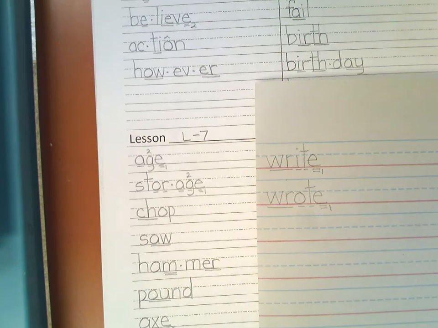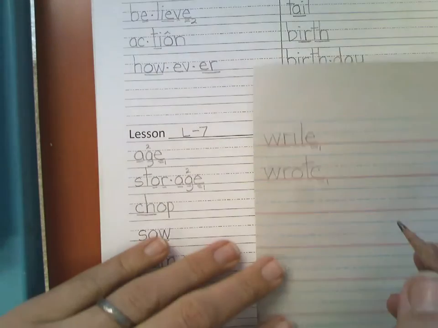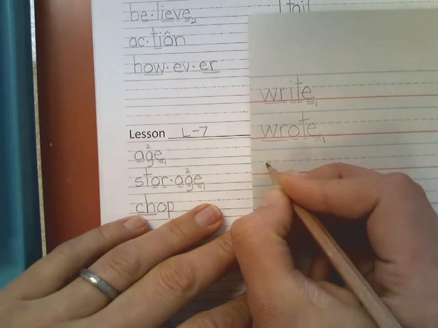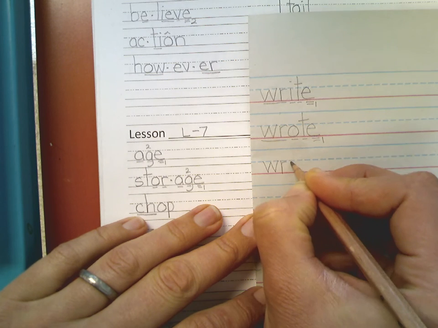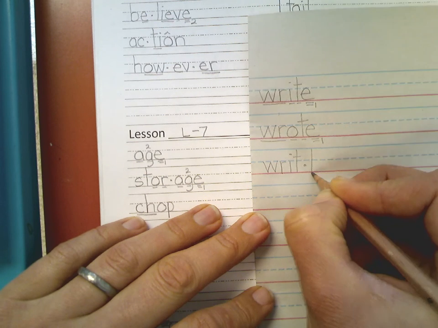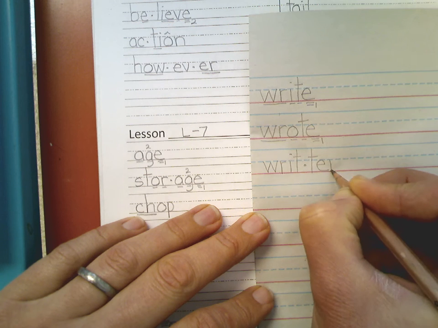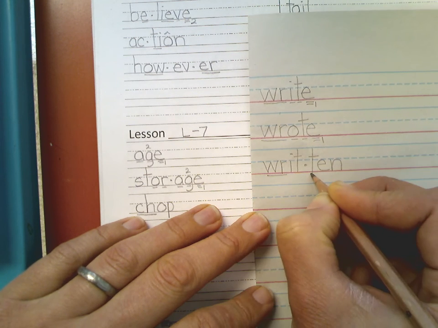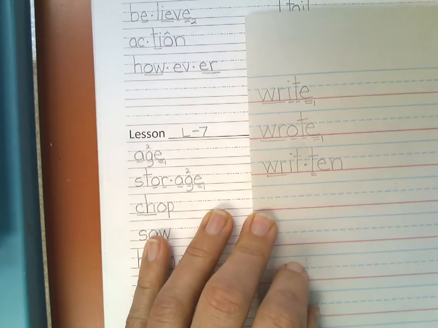All right, class, the next word is written. Our base word writ is a 1-1-1 word. Remember what we have to do before we add that vowel suffix. Right, what's our first syllable in written, class? Good. R, I, T. All right, what's next? Good. T, N. All right, this gets double underlined because it's silent. Written.